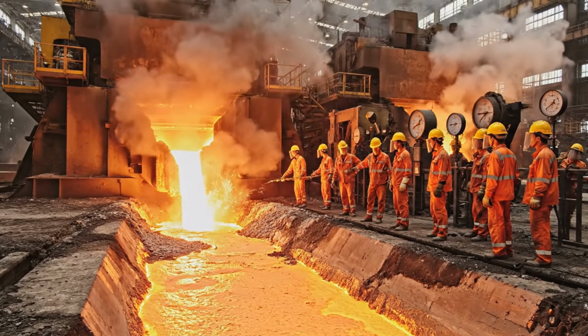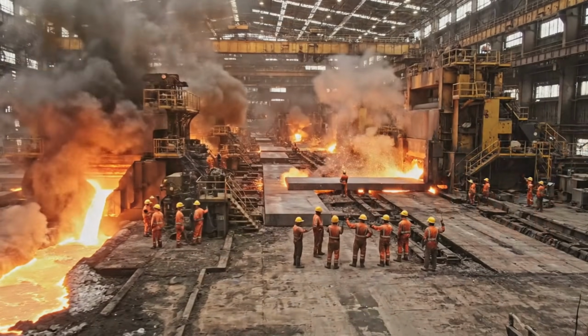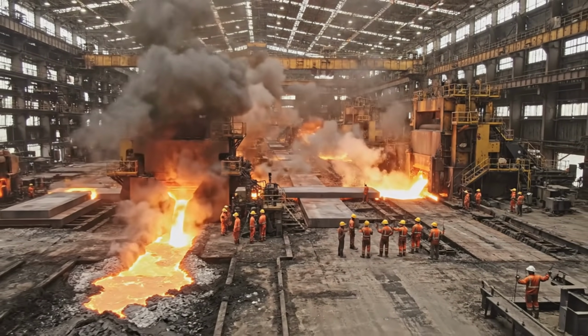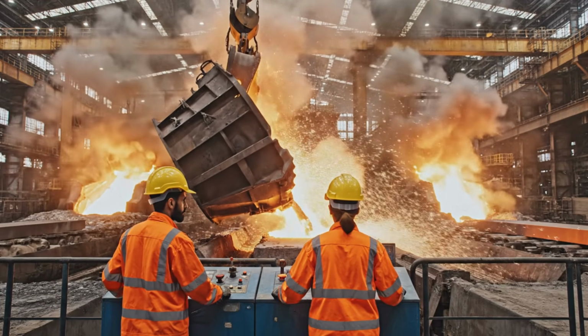The blast furnace operates at extreme temperatures, separating the impurities, or slag, from the molten iron before it moves to the rolling mills.